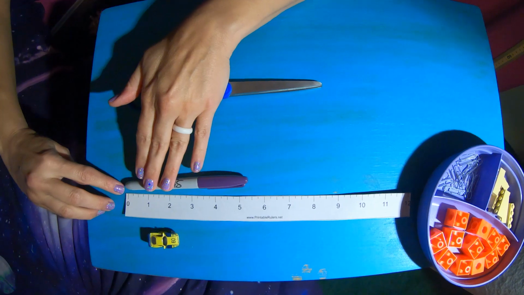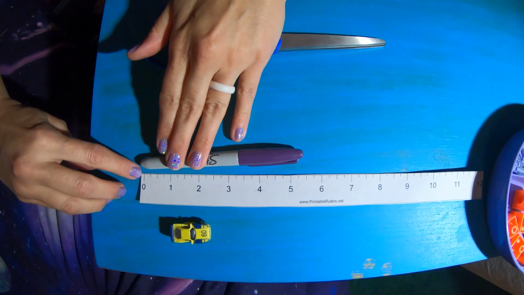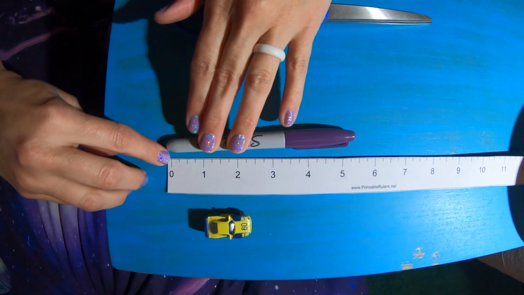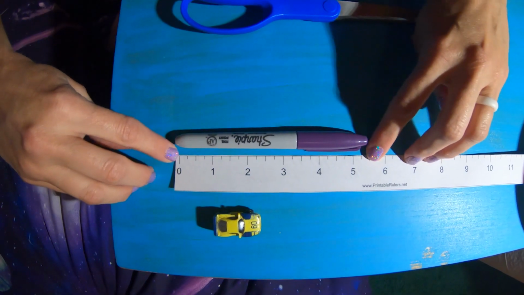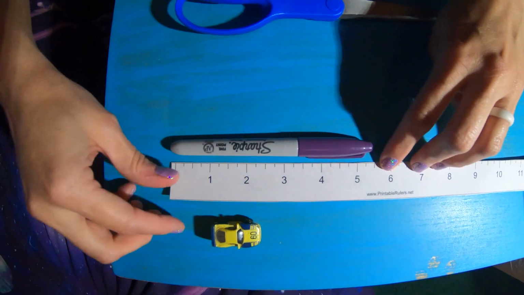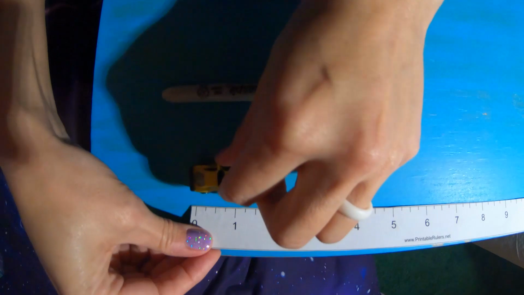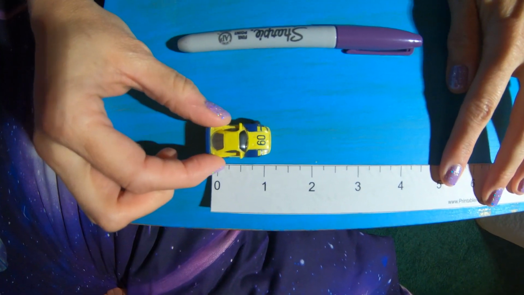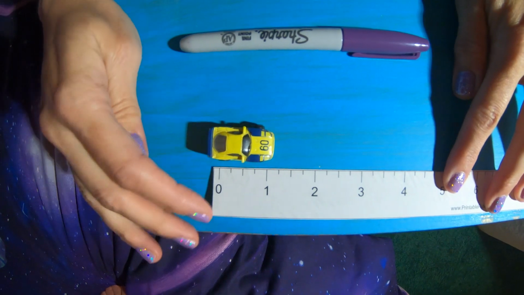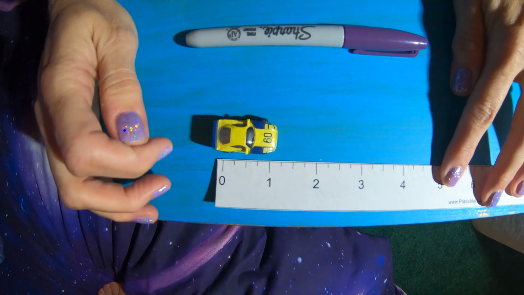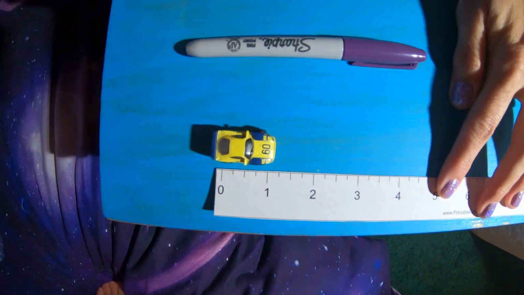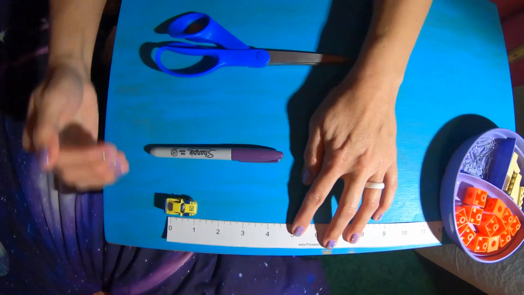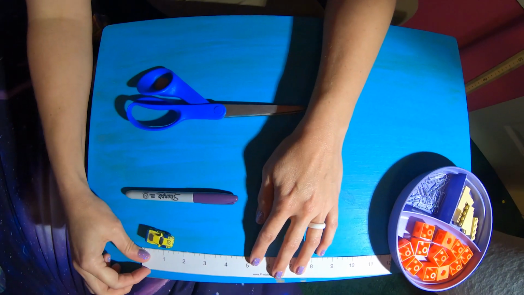Remember that I want to make sure that I line up my Sharpie or my object right there where my ruler begins measuring. My Sharpie is about 5 inches long. And now down here for my tiny car, I want to line it up the same way. That little car is just about 1 inch long. So now if I wanted to communicate this to anyone who knows how to measure in inches, they would understand exactly what I was talking about.